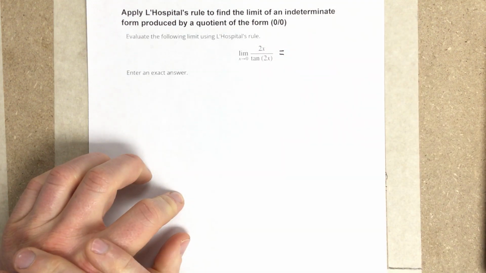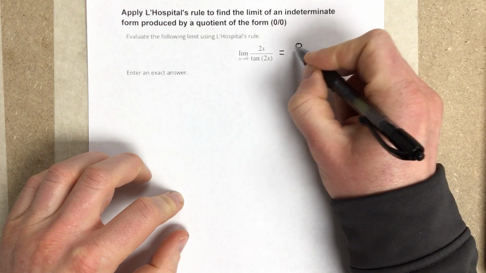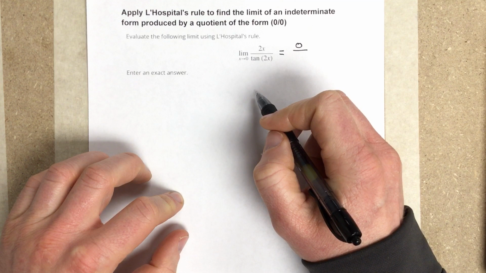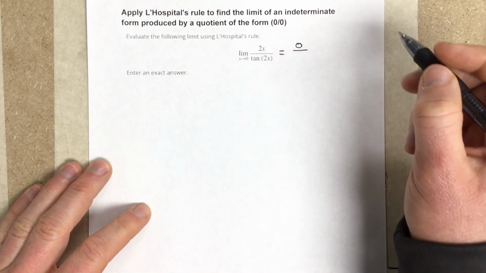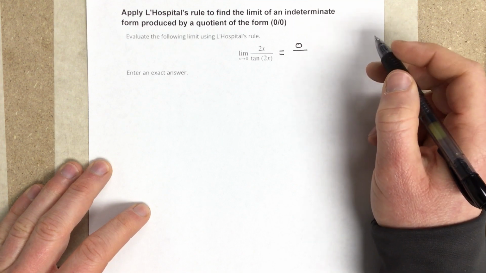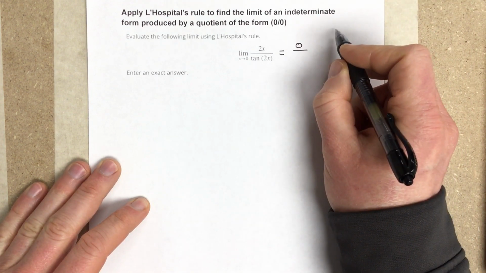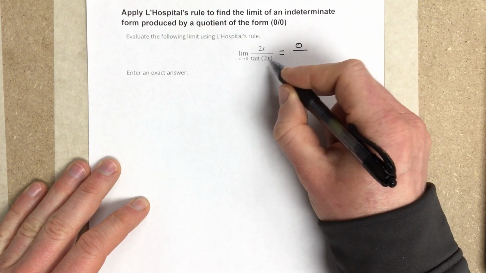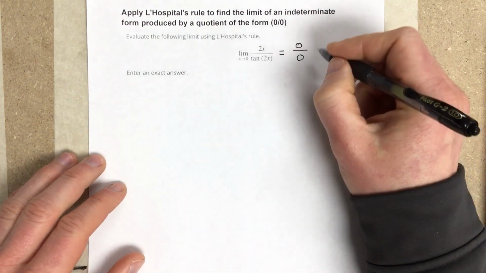So first thing we want to do is make sure that this is actually indeterminate. We plug 0 in on the top, we get 0. Plug 0 in here for tangent, and we'd have tangent of 0. So tangent at 0 would be 0 divided by 1, right? If you're thinking unit circle, because the y value is 0 and the x value is 1. And so you end up with 0 when you plug that in the calculator as well. Tangent of 0 is 0. So this is indeterminate.